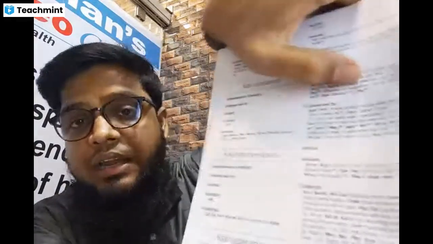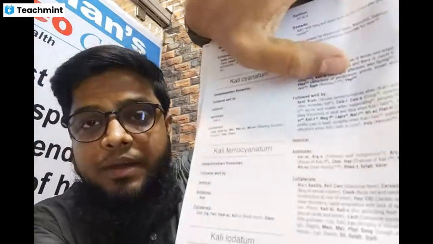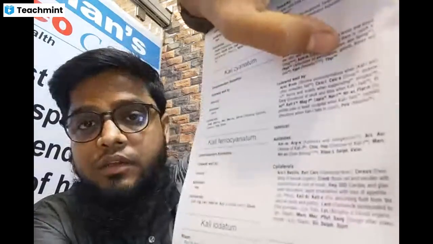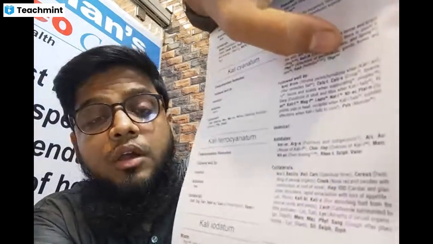Like if they are saying that Kali iodatum is complementary to Thyroidinum, they are giving the reference. Those books which are not carrying a proper reference to the literature should not be believed.